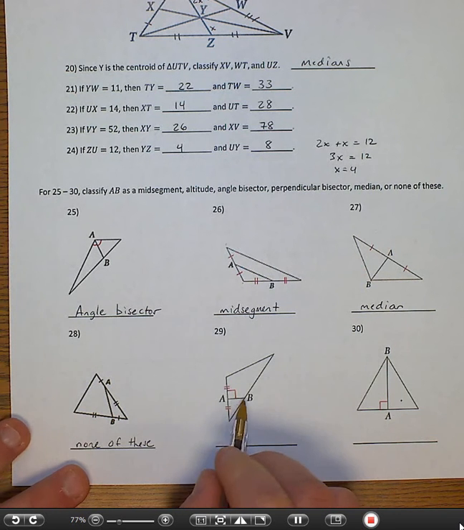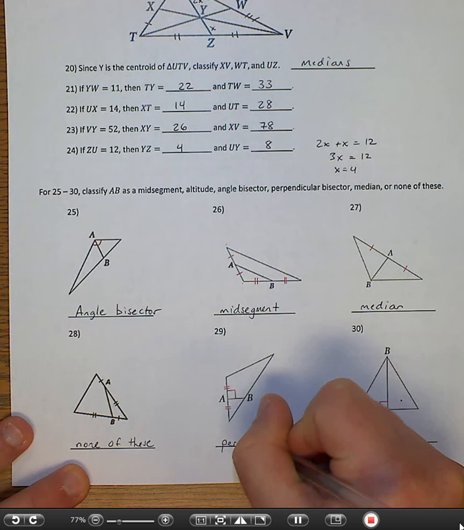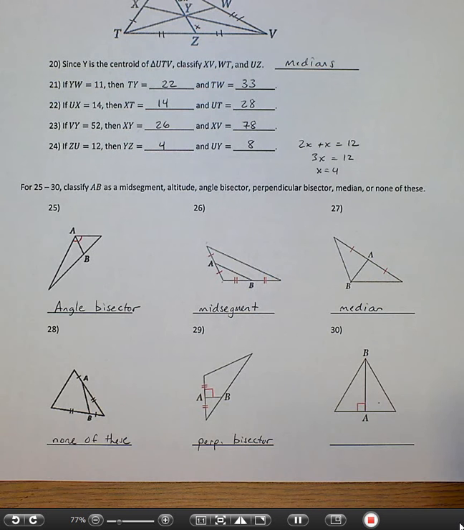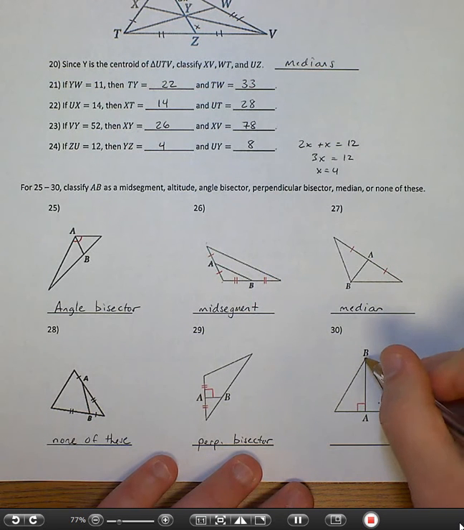Okay. Perpendicular, so AB is perpendicular to that side. It's perpendicular, but it also goes through the middle. A is the middle because those are equal. So it's a perpendicular bisector. Okay. And number 30, from a vertex perpendicular to the opposite side, this is an altitude.